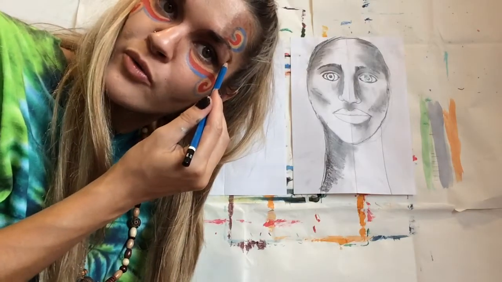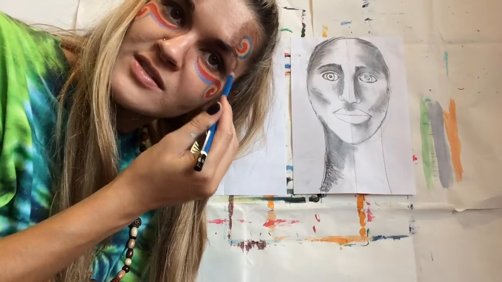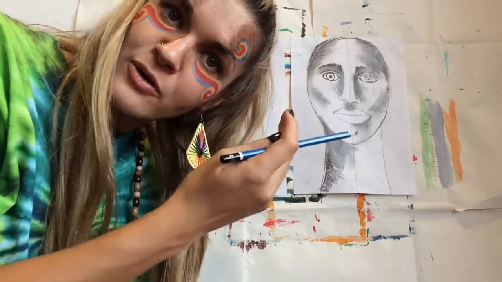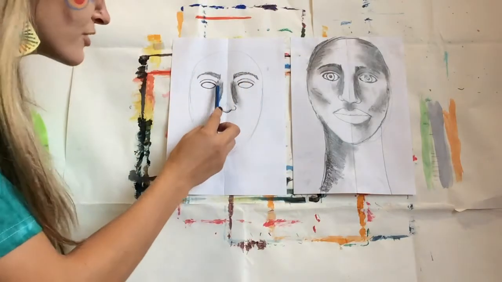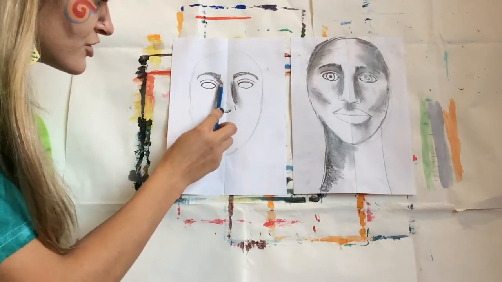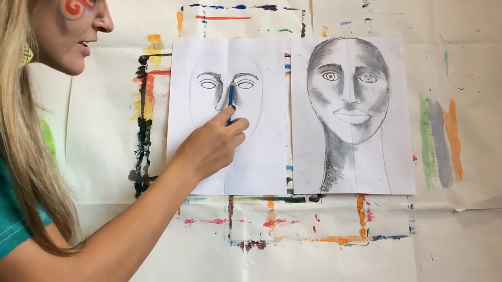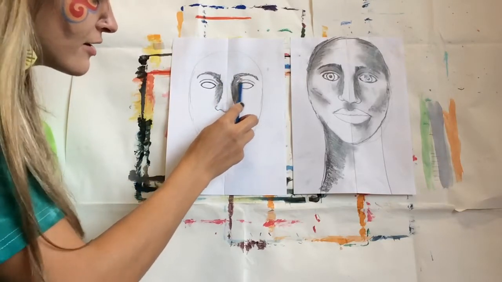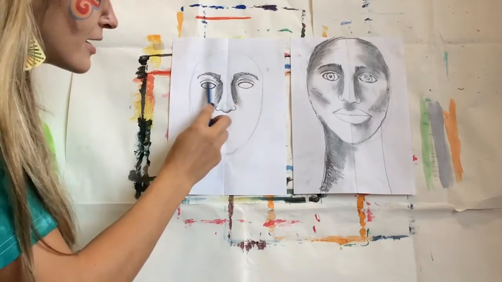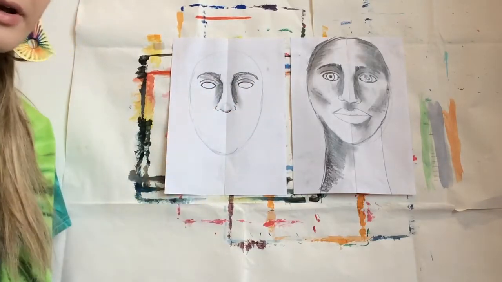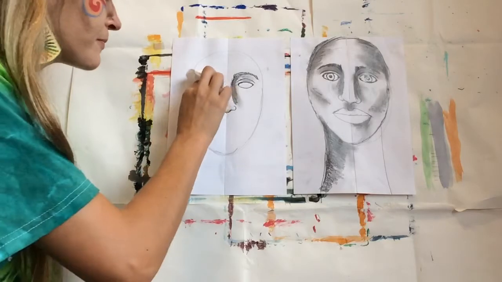There's a big bone here on our faces that kind of comes out, and therefore what's underneath it is a shadow. So I'm going to do that now. I'm going to create this shading between the eyebrows and the nose. It's kind of like you're blending there, and you've got some shading underneath the eyebrows. Okay, and now I can blend it in.